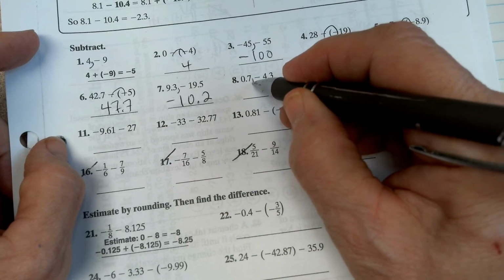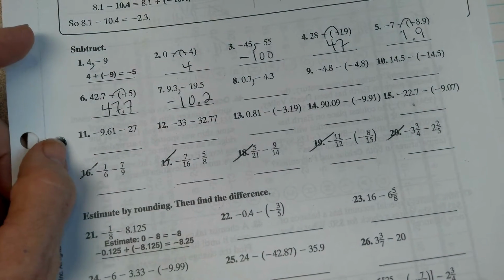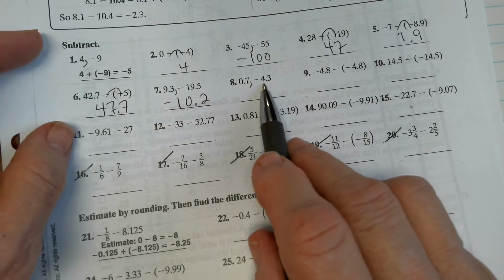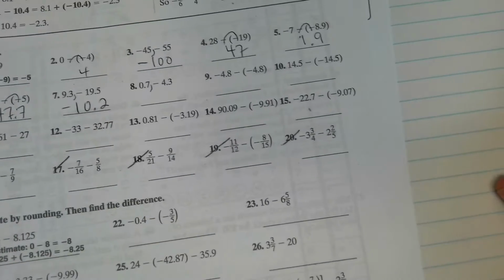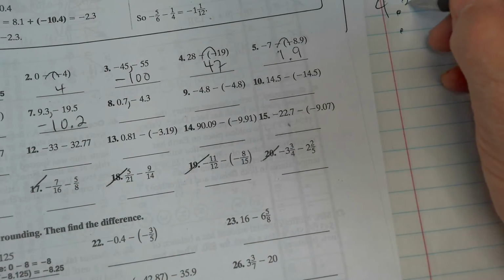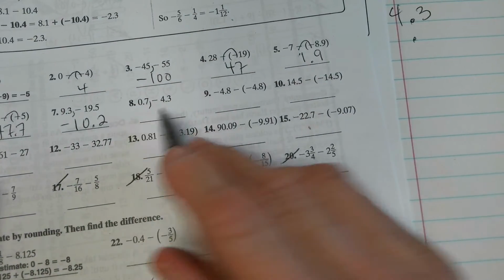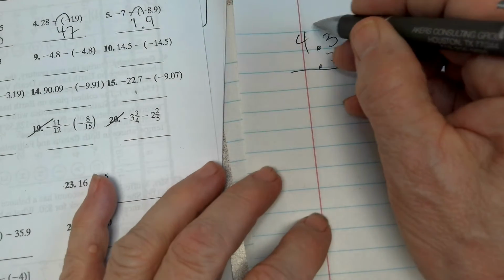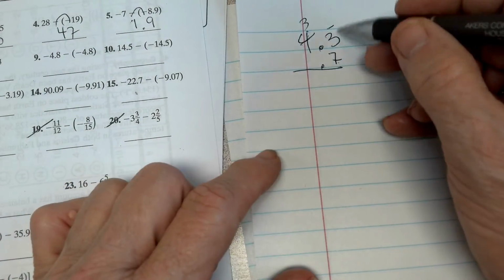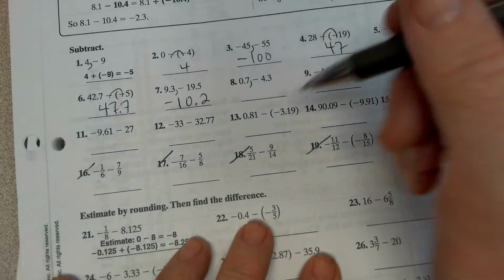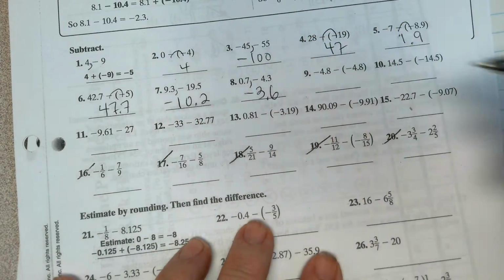Then this one, these are so easy. So they're not the same sign. I'm not going to sum. I'm going to take the difference. So I may need to line that up if I need to. 4.3. Put the bigger number on top, minus the 7, and go ahead and do what you need to do. So that's going to be 3.6. And are there more negatives or positives? There's more negatives, so negative 3.6.